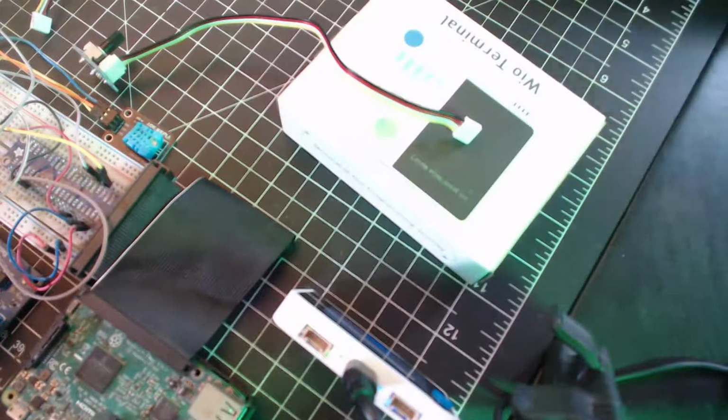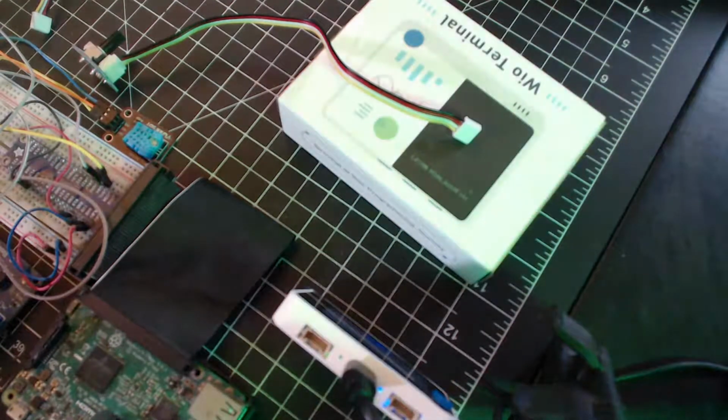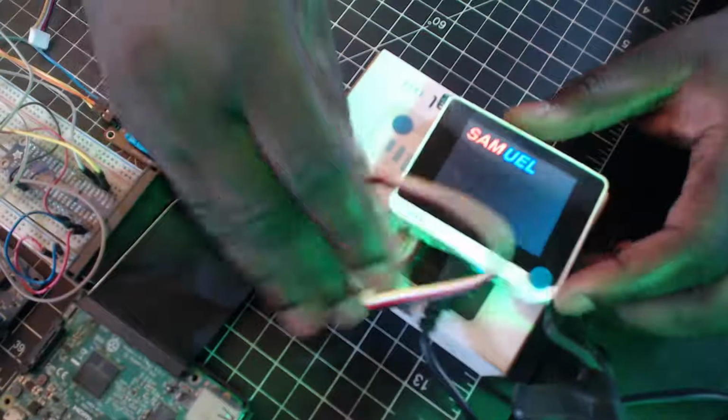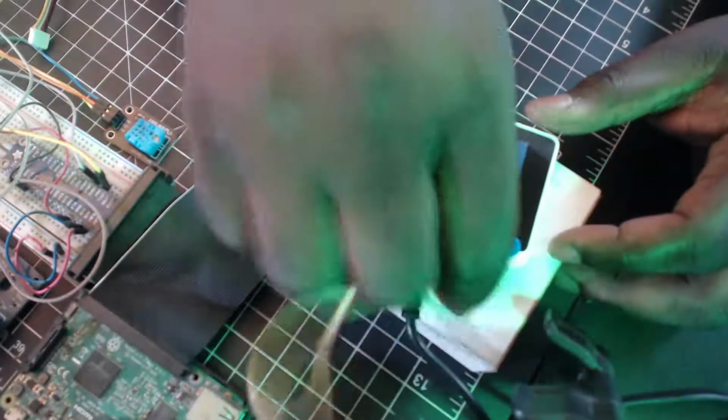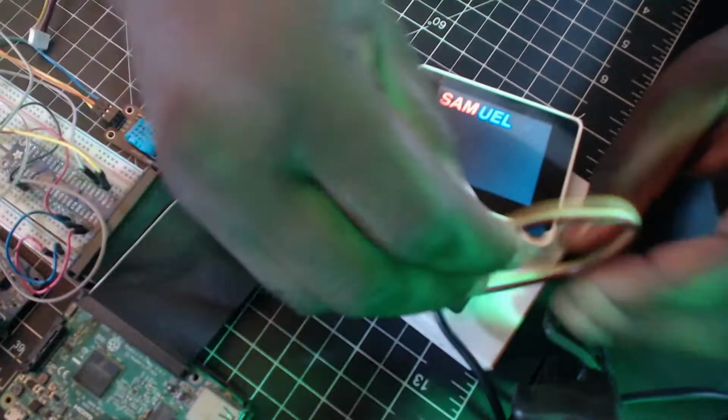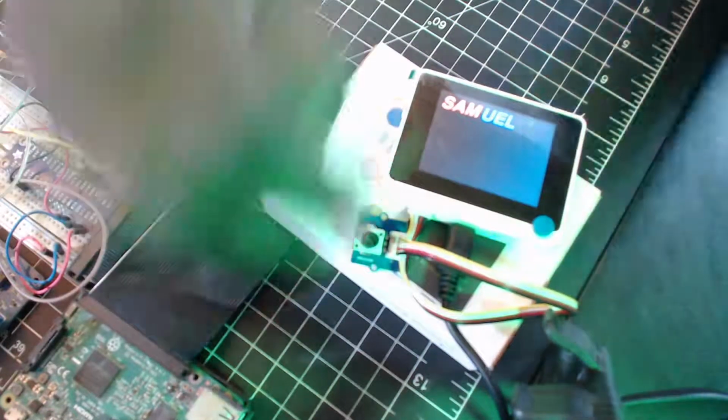I'm going to pick this and let's connect it. There you go. All right, so this is connected. Yeah, that's the only thing about all this, it's a bit fiddly. So yeah, there you go. We have it connected there.